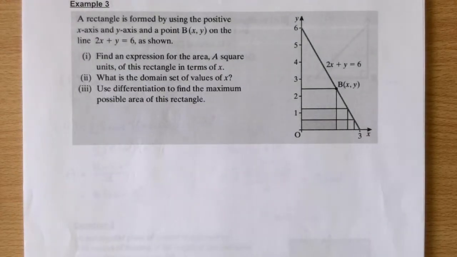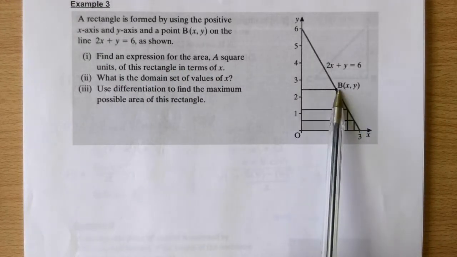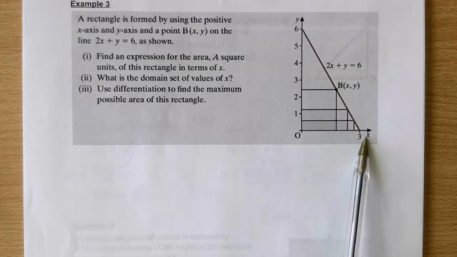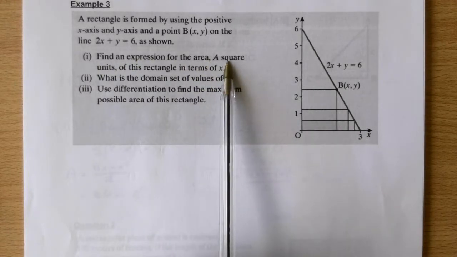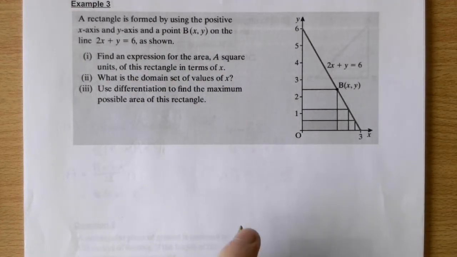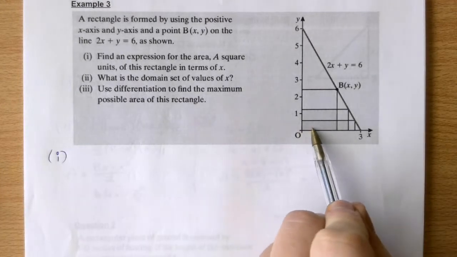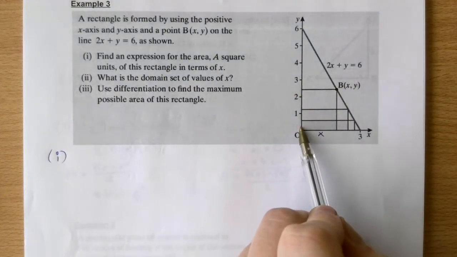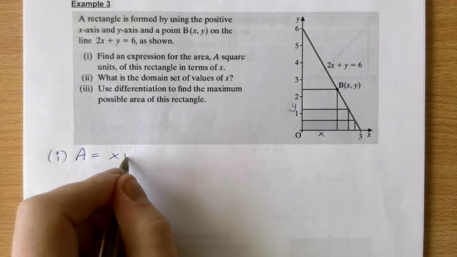So a rectangle is formed by using the positive x-axis, the positive y-axis, and a point B, which is x, y, on the line 2x plus y is equal to 6. Find an expression for the area, A square units, of this rectangle in terms of x. So we need to find an expression in terms of x, first of all, for the area of this rectangle. In order to do that, I know this distance here, based on this coordinate, I know that distance is x. Based on this coordinate, I know this here length is going to be y. So to find the area is equal to xy.